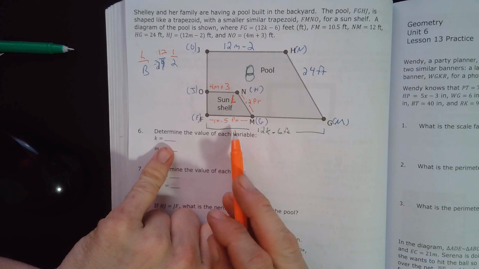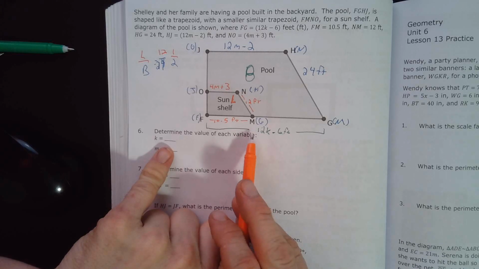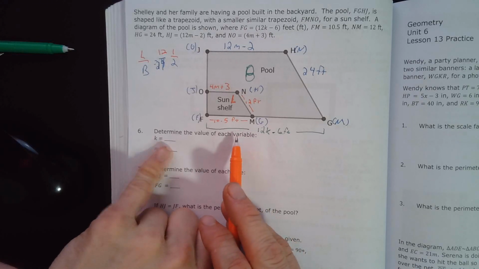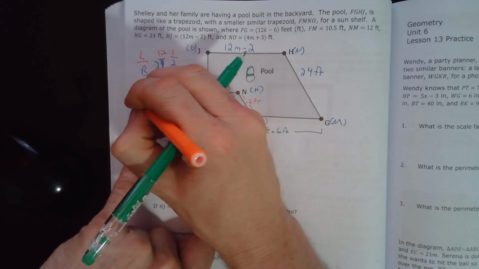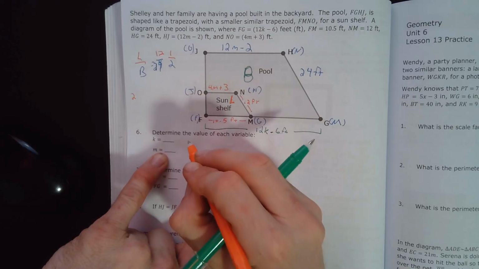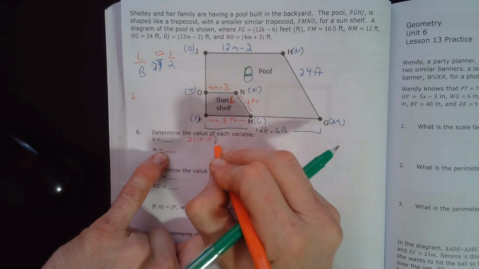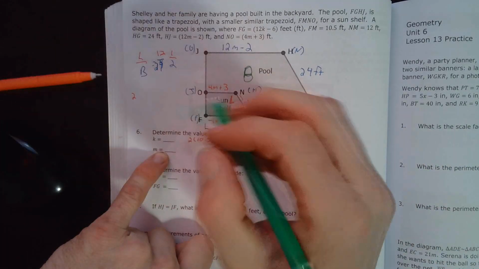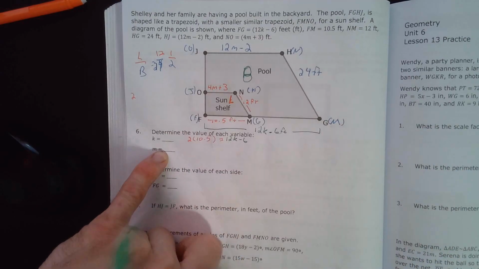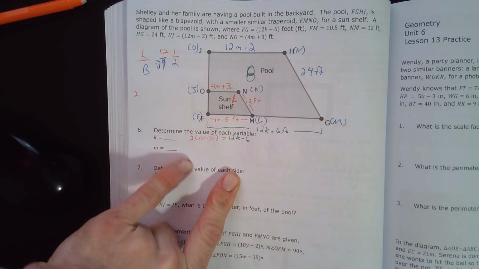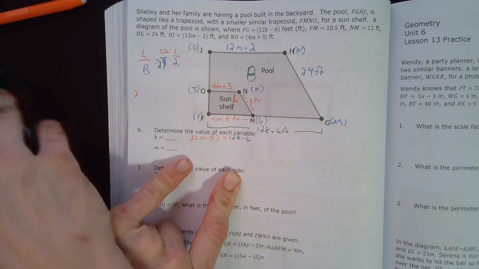Let's go ahead and solve for K here. This is super easy. I'm just going to say that 2 times 10.5 equals 12K minus 6. I just did the math because that's pretty simple to figure out.